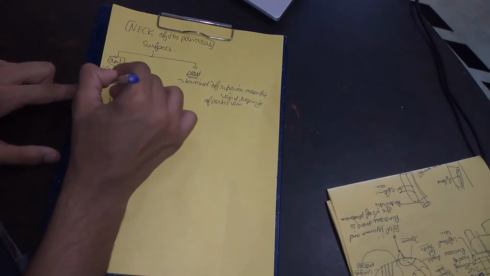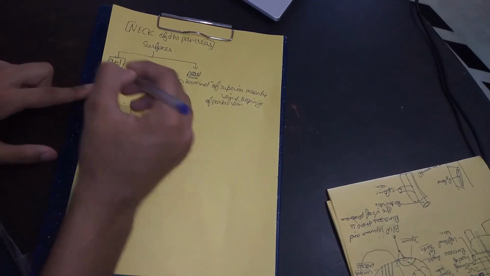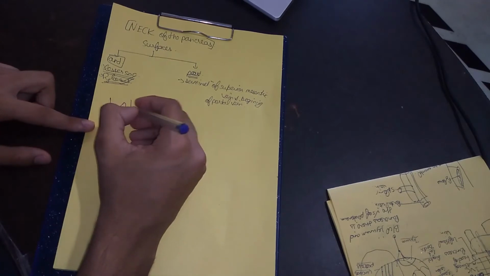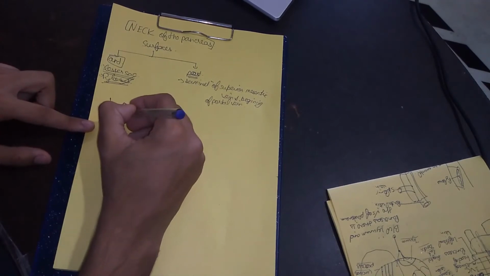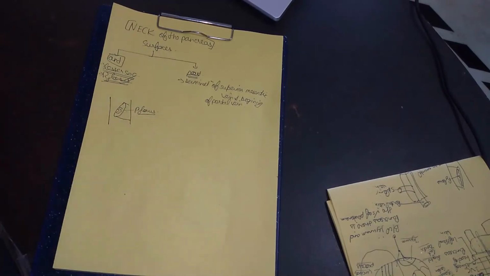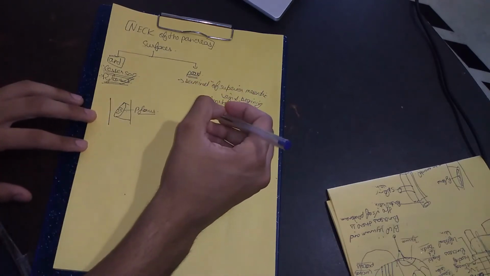I forgot to tell you that it is also related to the pylorus. In the anterior surface, there is a relation with the pylorus. So this is the pylorus. As you can recall, the pylorus is the part of the stomach at the end, where the pyloric sphincter is also present.